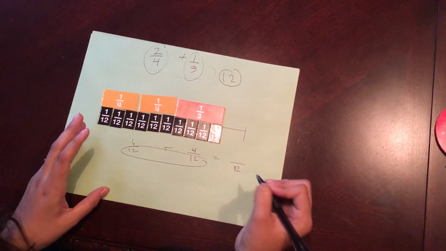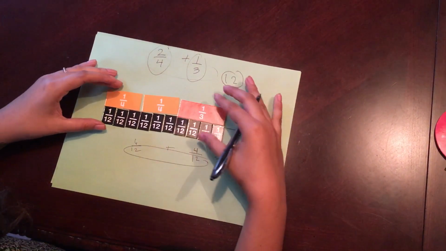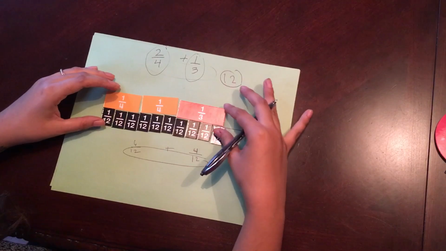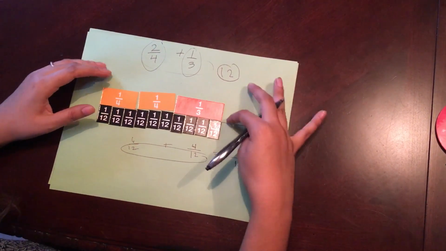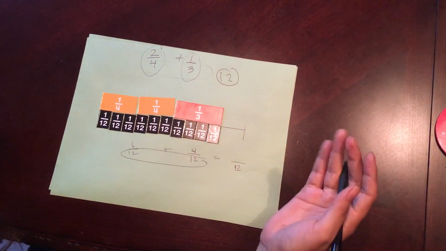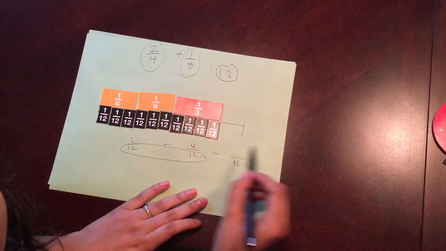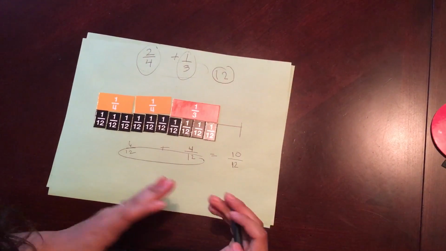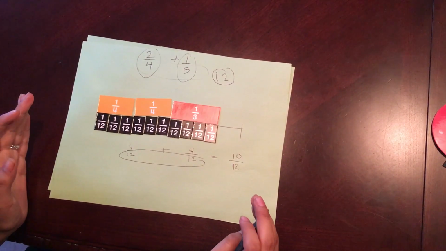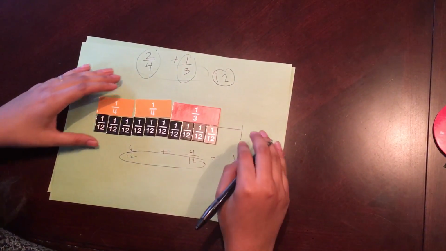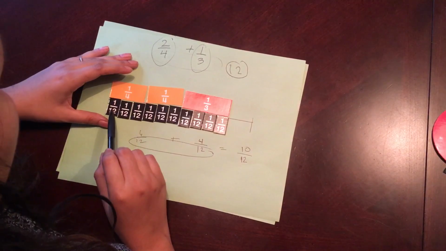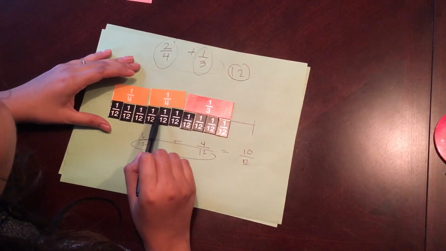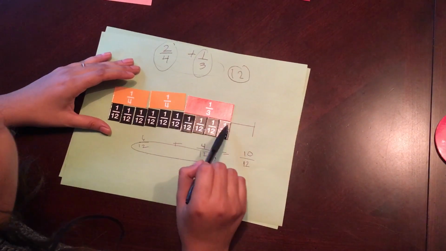So we know that the 12 would remain the same because this is the parts of the whole, correct? So we know that this space right here is the part of the whole, but that's not what we're looking for, right? Okay, so then we would do 6 plus 4 is 10, okay? But we know we always have to show our work. So what we would do is, let's count them up. 1, 2, 3, 4, 5, 6, 7, 8, 9, 10.